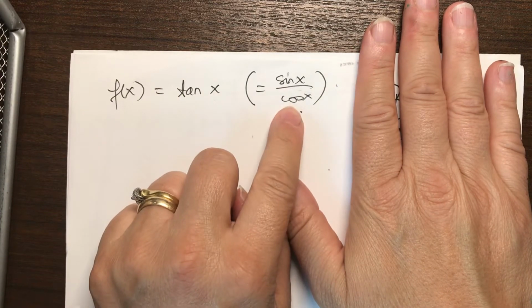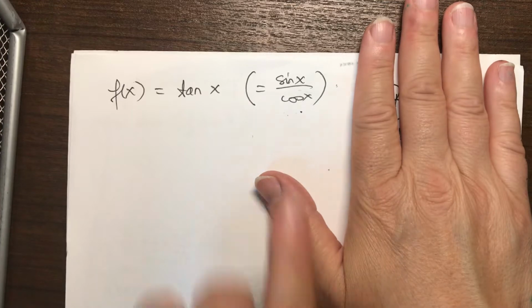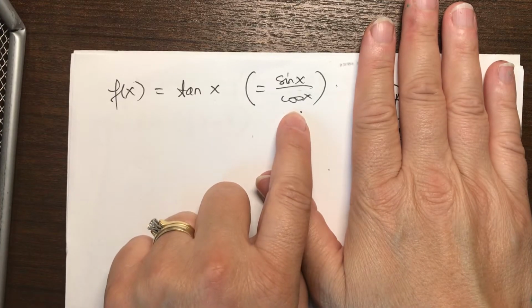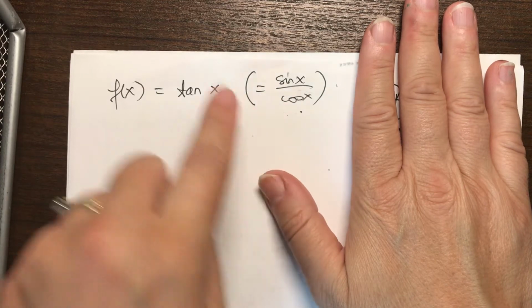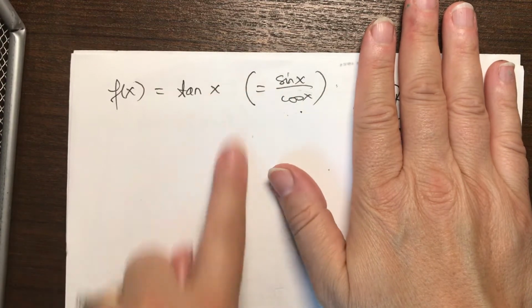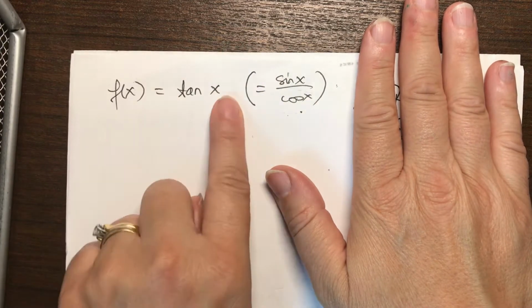So when is cosine equal to 0? Well, again, it's the same values where secant was undefined, because secant is 1 over cosine. Cosine is in fact equal to 0 up and down the y-axis: pi over 2, 3 pi over 2, and so on and so on.